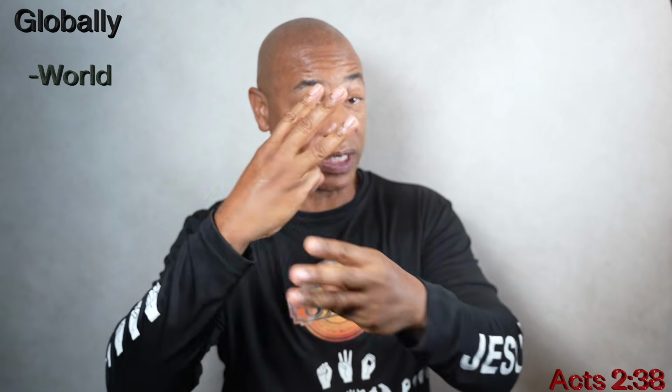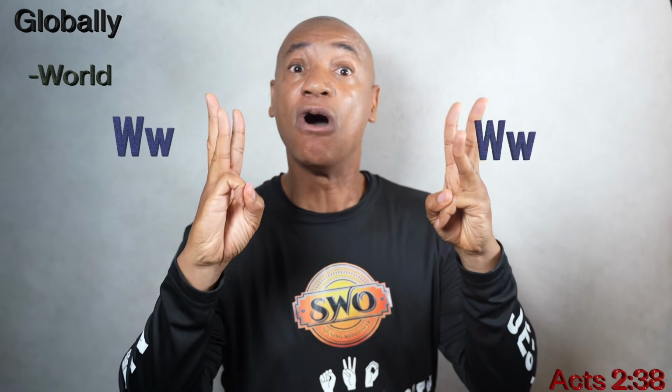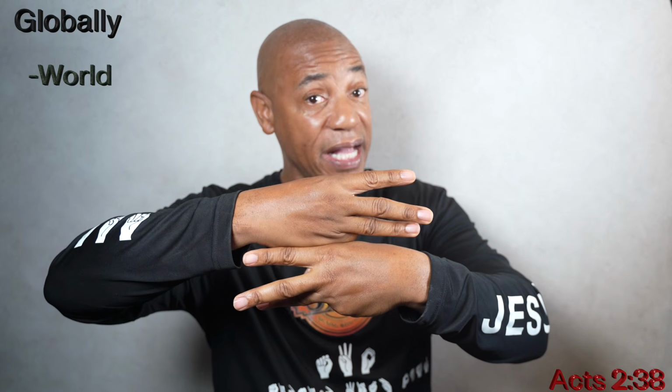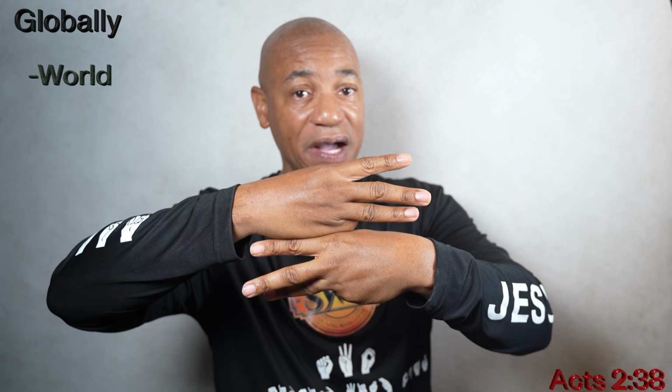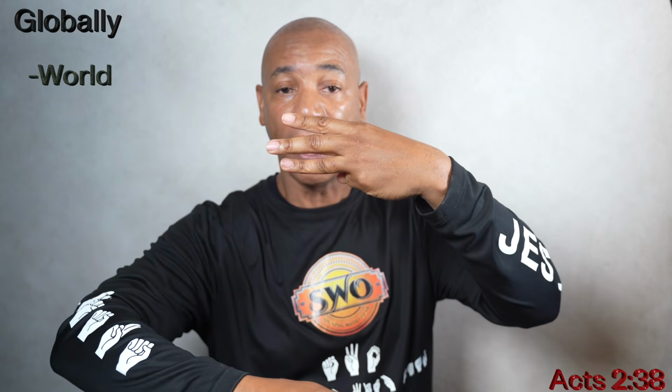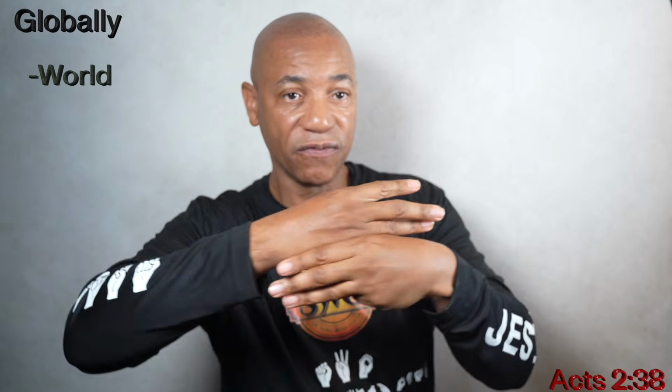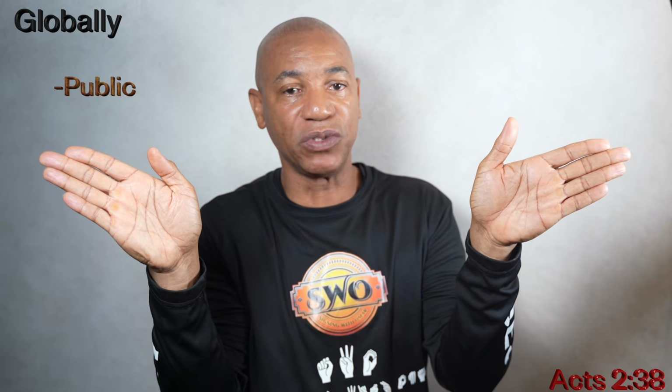The sign globally. To sign this, I actually use two separate signs. The first sign I use is world. Now to sign this, simply take both hands, form the letters W. From here, bring them on the side, take your dominant hand, place that on top of the non-dominant hand, go forward and back to the original position, just like this, from the side, front again. Now from here, I just actually do the sign public, take both hands, bring them like they're kind of parallel to each other, and then open them up just like this.